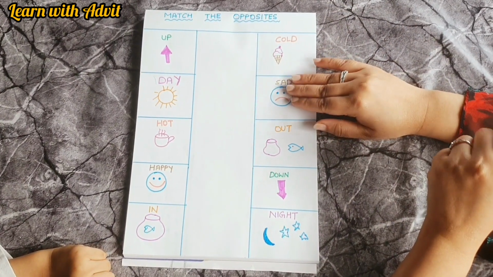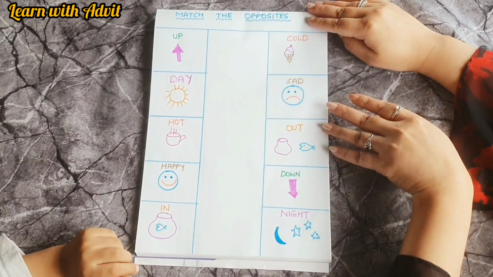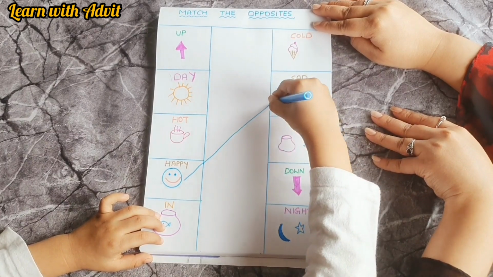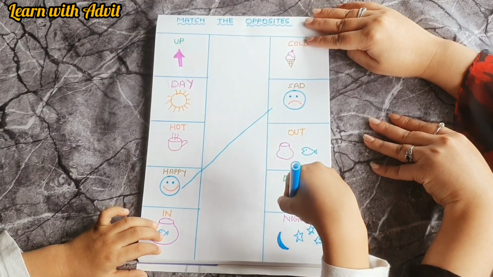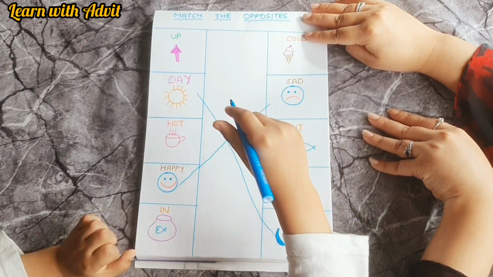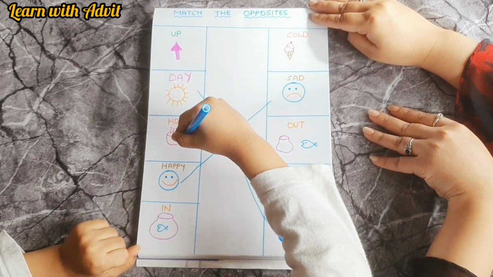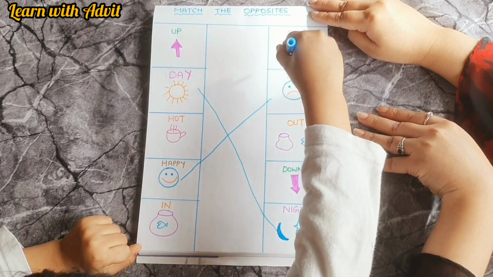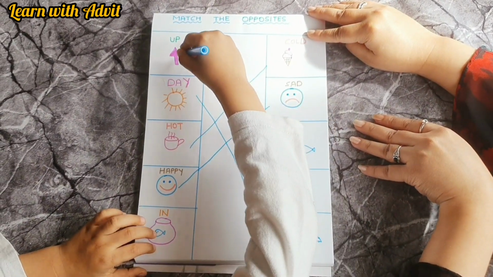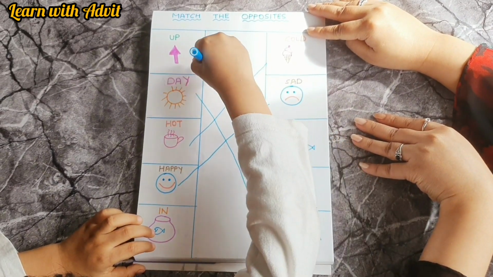So in this sheet, I have drawn some opposite pictures. So you have to match them. Come on, start doing. Happy, sad. Good. Day, night. Hot, cold. Ice cream is up there. The cold is up there. Yes. Up, down. There it is.